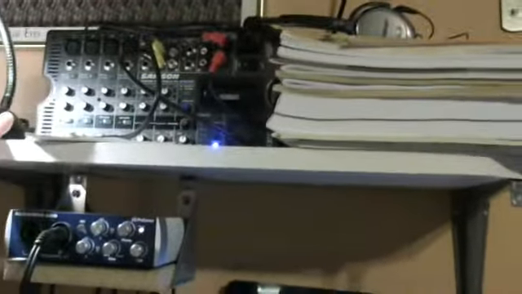So we take an audio signal, we convert it to digital, we bring it into the computer, it spits it out as digital, the audio box converts it to audio, it goes up to the amplifier and then up to the speakers. Okay, that's basically the whole thing, except for one thing.